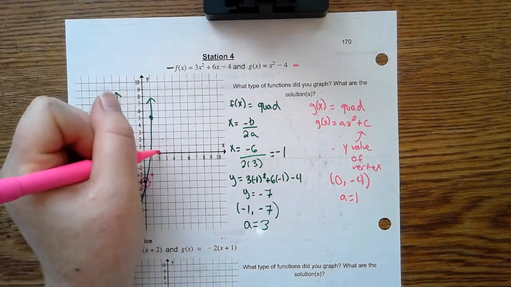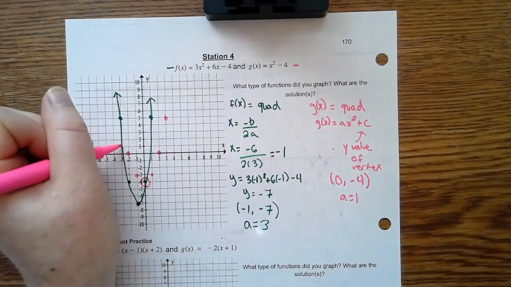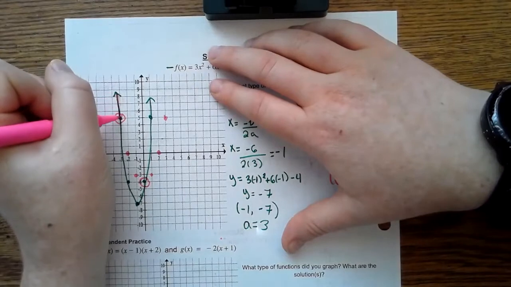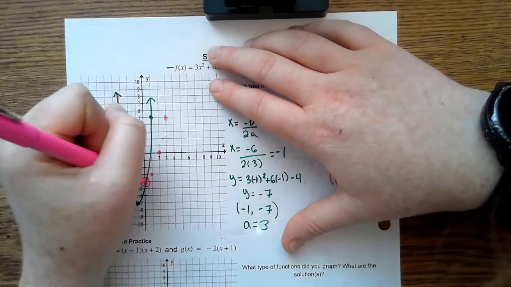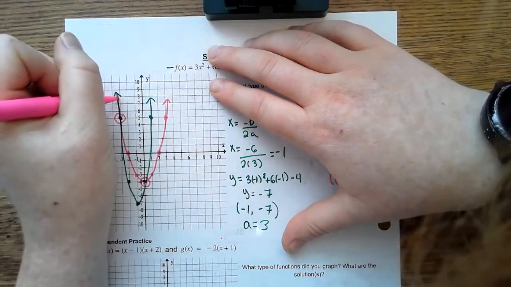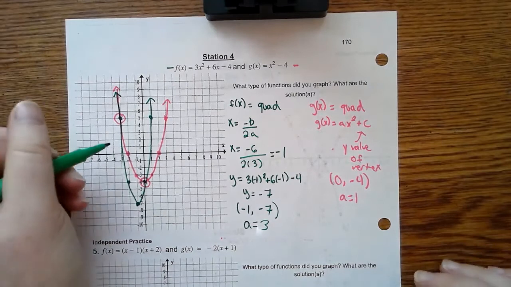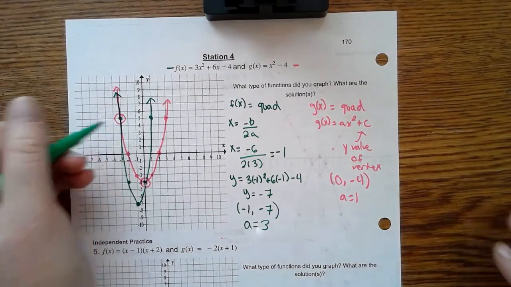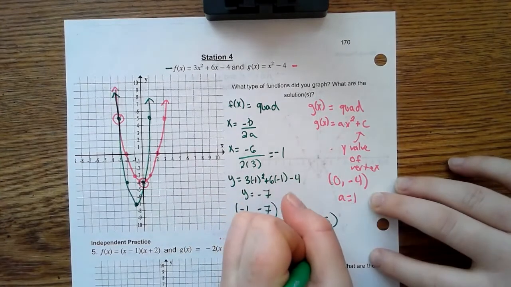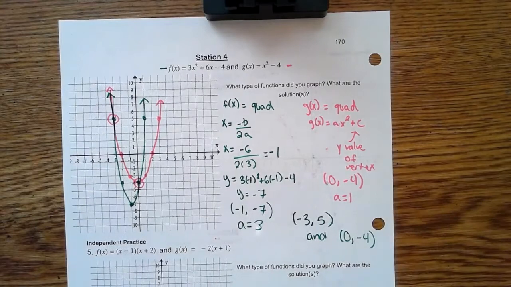Then I'm going to go over 1 up 5. 1, 2, 3, 4, 5. 1, 2, 3, 4, 5. Look at that, 2 perfectly clean points. As long as your points are really clear, the shape doesn't have to be perfect. So I would say the answers to this are -3, 5, and 0, -4. Those are our 2 answers.